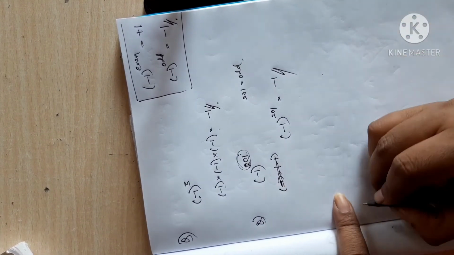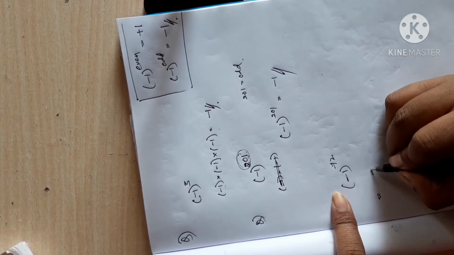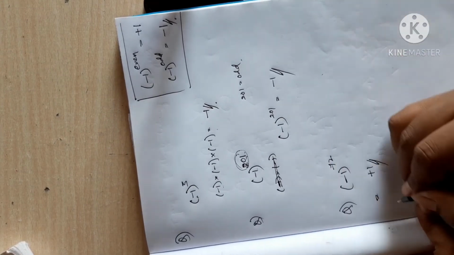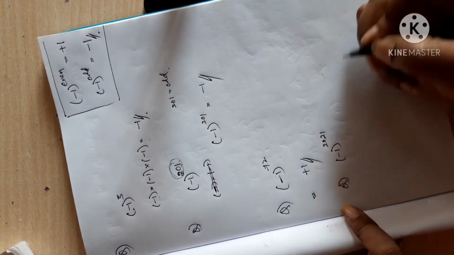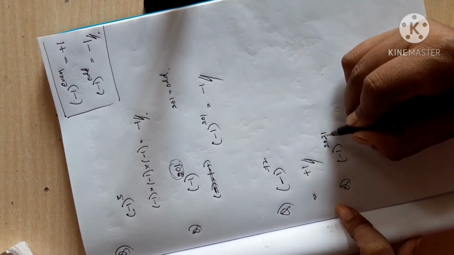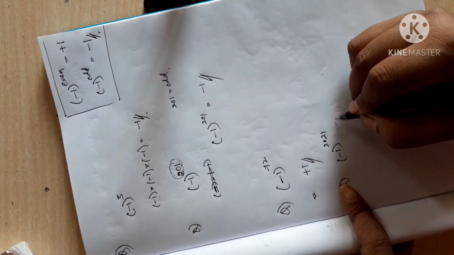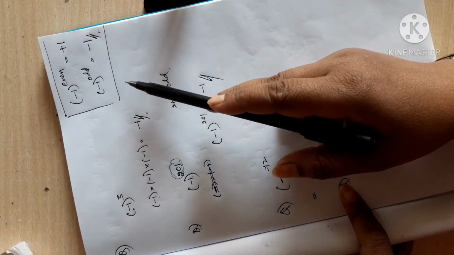Clear? Now minus 1 whole power 72. What is the answer? Plus 1. Next, one more question: minus 1 whole power 2021. 2021 is an odd number. So you cannot write minus 1 into minus 1 into minus 1 that many times. You just use that formula.